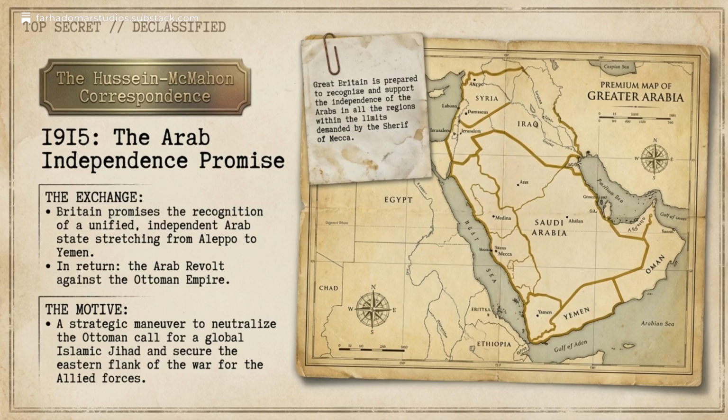The 1915 Hussein-McMahon correspondence saw Britain promising a unified, independent Arab state in exchange for the Arab revolt against the Ottoman Empire. The motive was to secure the Allied forces' eastern flank in World War I.